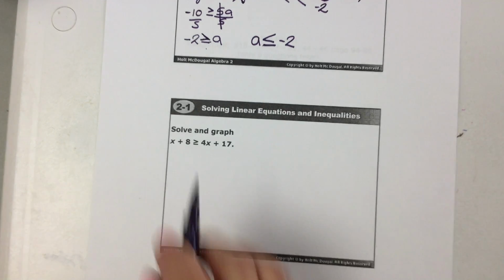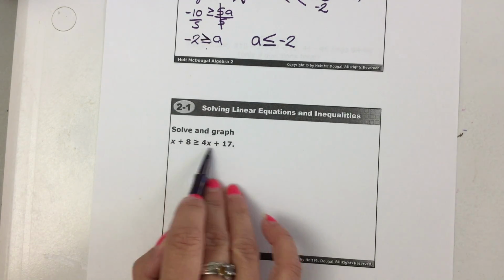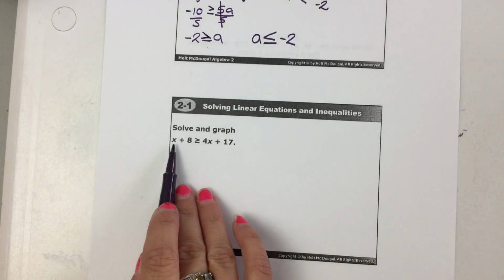Let's go again. I don't have any parentheses or like terms. I don't have any parentheses or like terms. I do, however, have x's on each side.